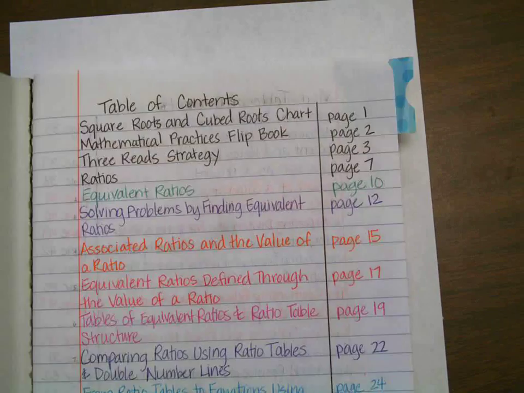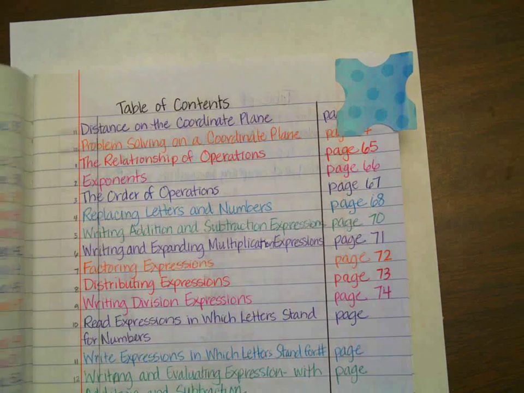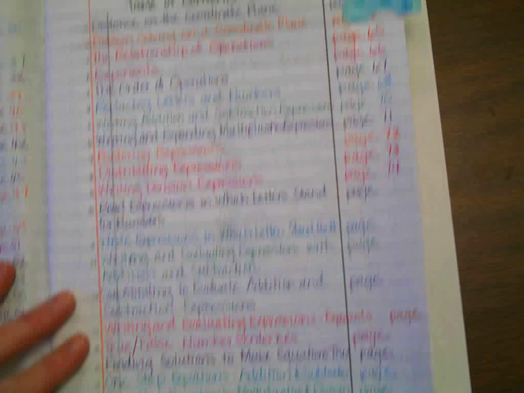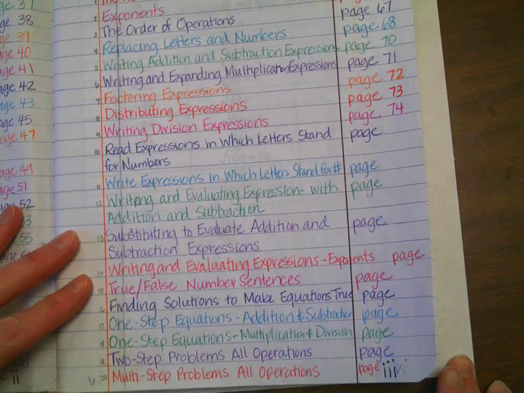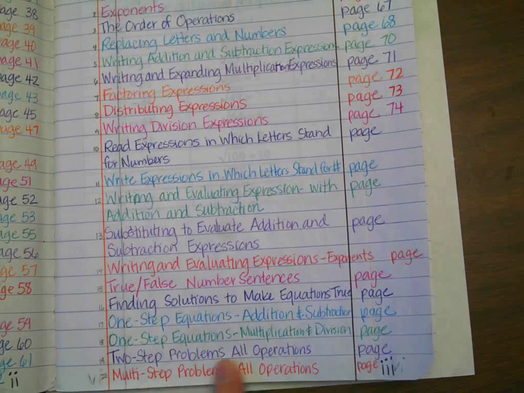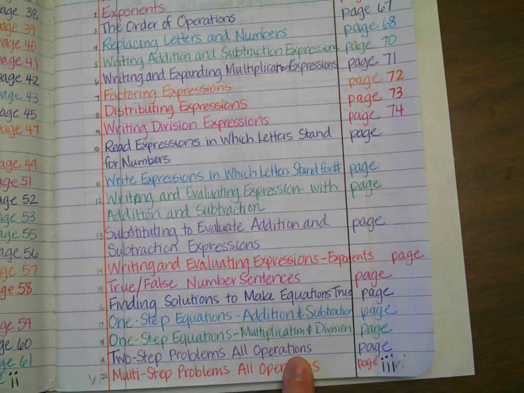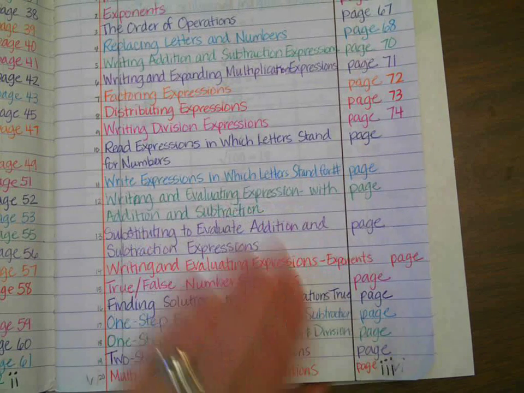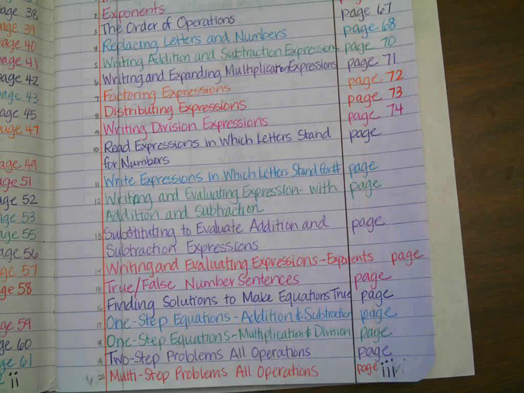We are in Module 4, and we are going to begin Lesson 19. Module 4, Lesson 19 is called Two-Step Problems, All Operations. And you're going to put that on whatever page you have in your comp book. I'm going to go to the iPad now.